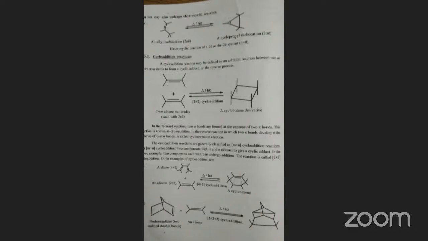That means in this reaction we take two pi systems. These two pi systems combine with each other by using the pi bonded electrons and produce a cyclic structure. Let us take this one, that is, we can take the alkene. In this alkene, these electrons are shifted over here. Let us write.